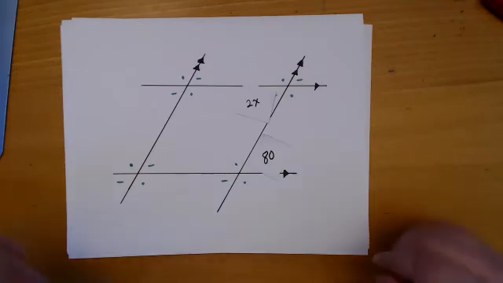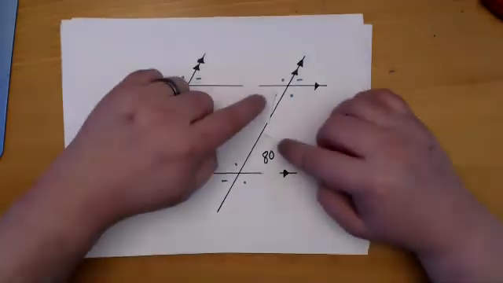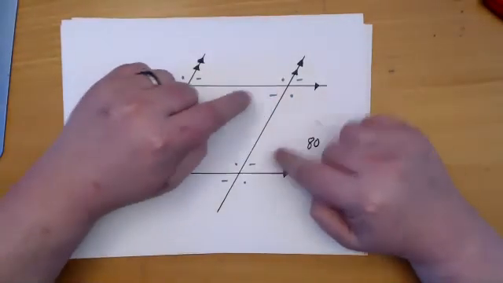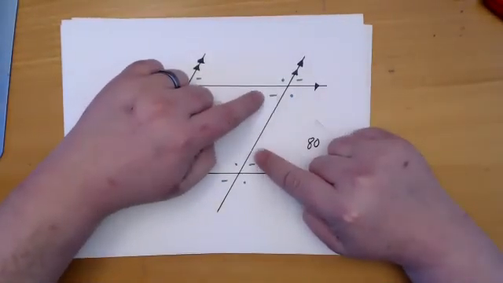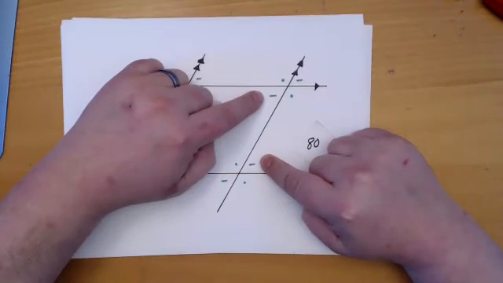Okay. So let's pause for a second. Look at these two spots. Are they equal to each other or do they add up to 180? Somebody just say it out loud. They're equal. They're equal.